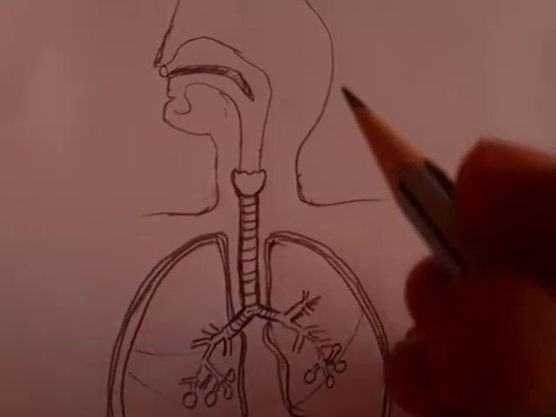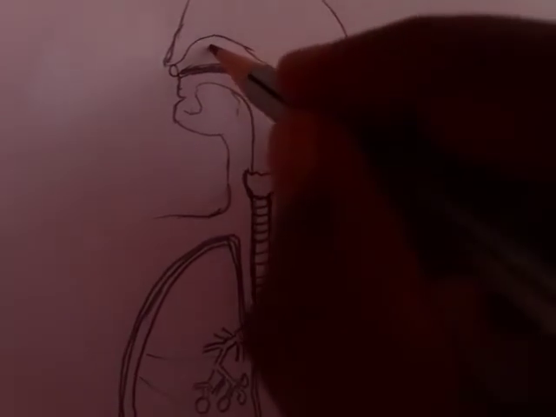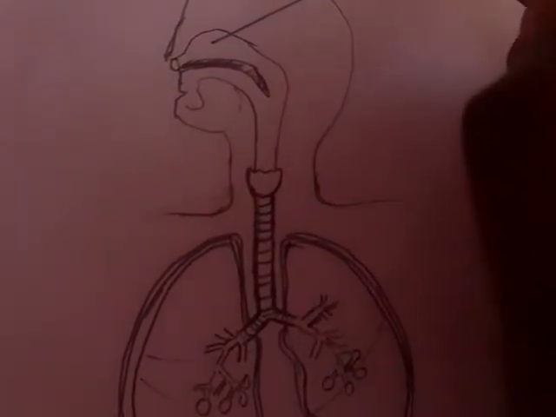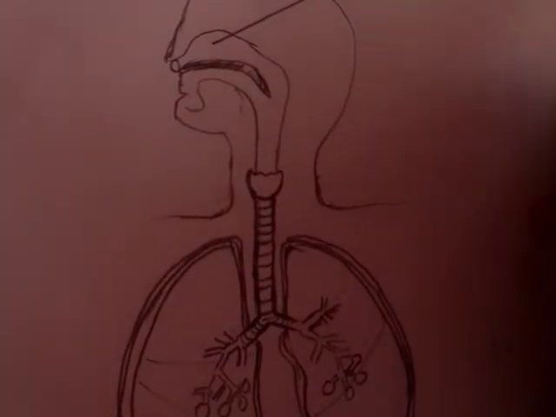Now we can label the parts. This is the nasal cavity.